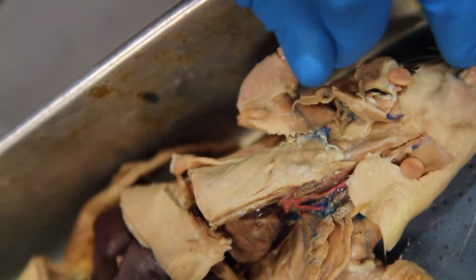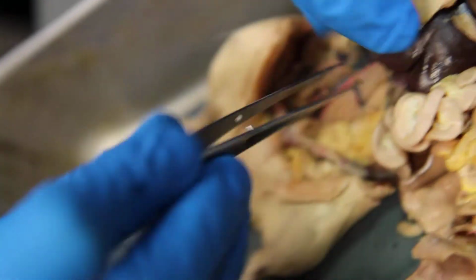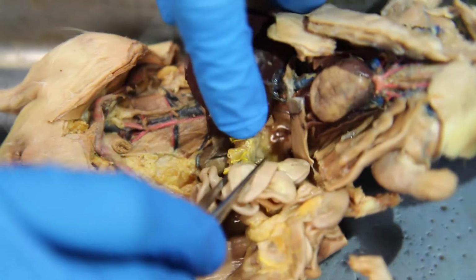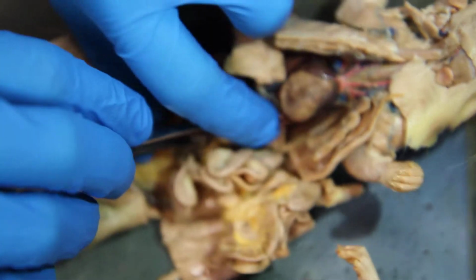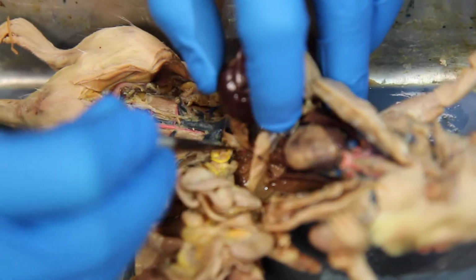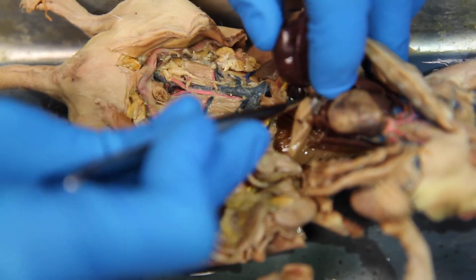Cool? All right, that's all the arteries up top in the thoracic cavity, pericardial cavity. So now we get to go down here. Sorry, getting in people's way. We're going to basically be following the descending aorta, which is this straight pink one that's going straight up and down.